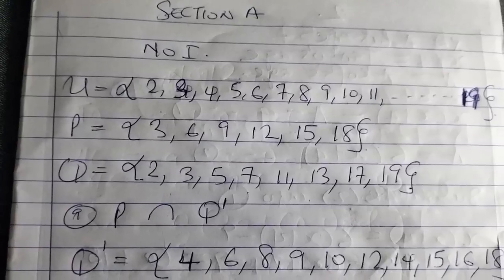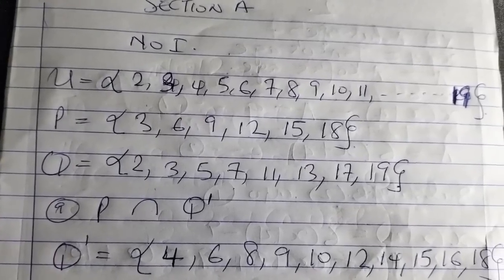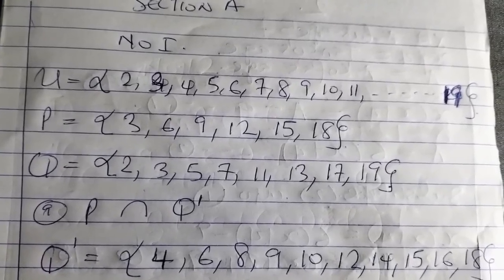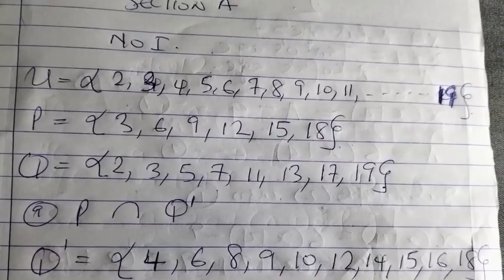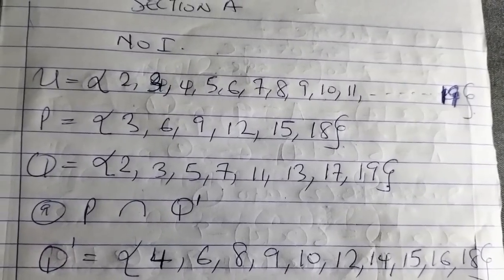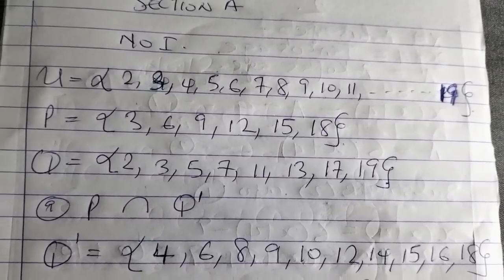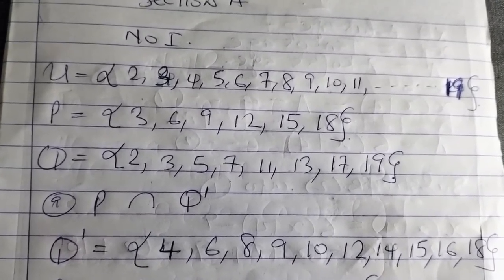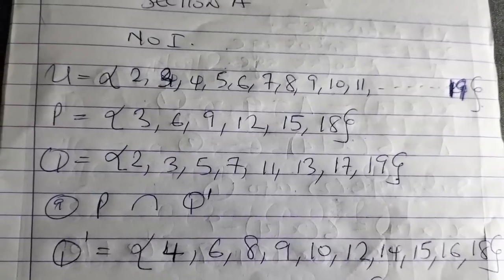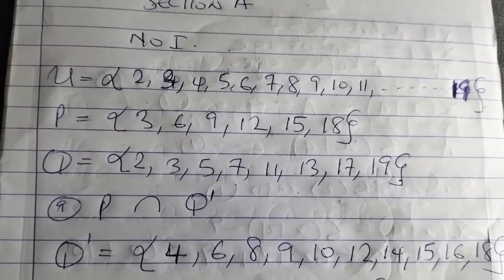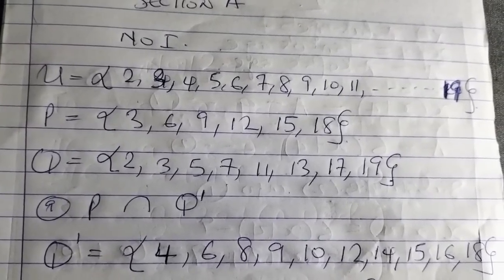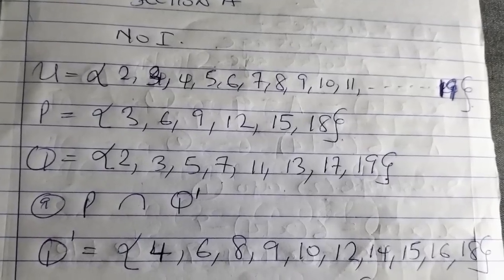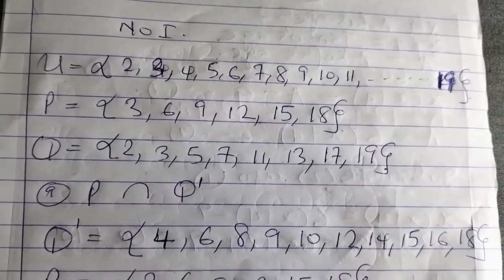Then P, the elements in set P, are multiples of 3. From 2 to 19, that is 3, 6, 9, 12, 15, and 18. The elements in Q are the prime numbers between 2 and 19, which include 2, 3, 5, 7, 11, 13, 17, and 19.